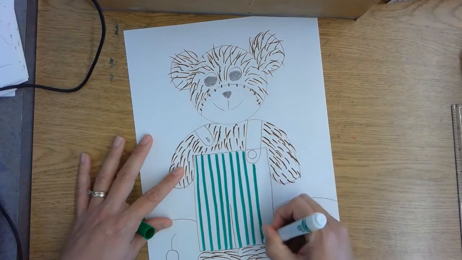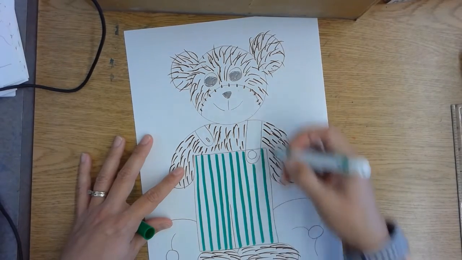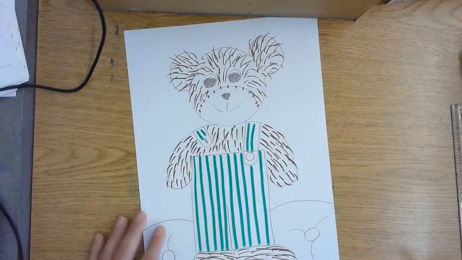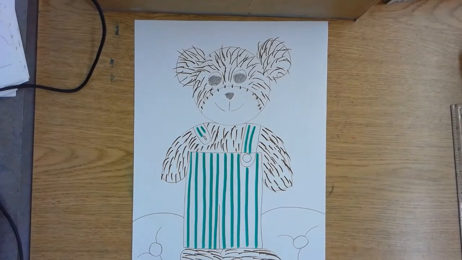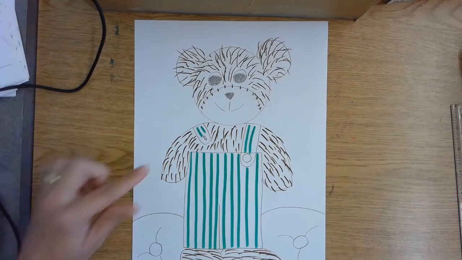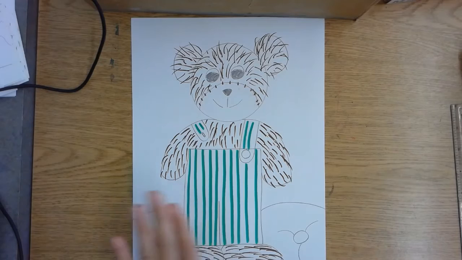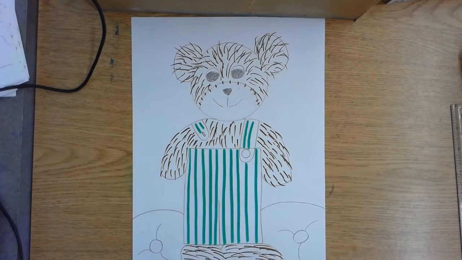So go ahead, when you're done with the fur, you can add some green lines with a green marker in his overalls. Remember, I know sometimes I'm going fast. If you need to, pause that video, okay? So we've got the furry texture happening here. We've kind of got that rough, rigid pattern and texture going on here.